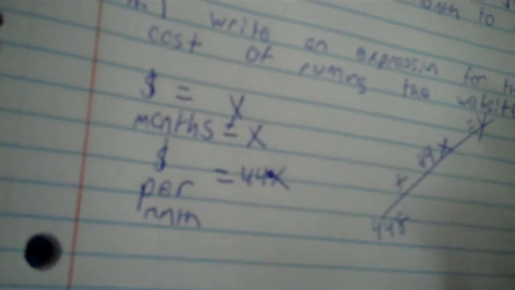Now how much money did you have before the $44 per month? You had 448, so that goes at the beginning. You put plus and then equals Y at the top, okay. Okay, that's the equation you write, or the expression. You type in 448 plus 44x equals y. That's what you type in for part A.